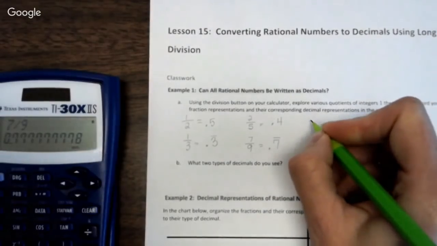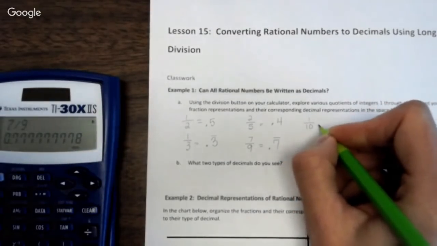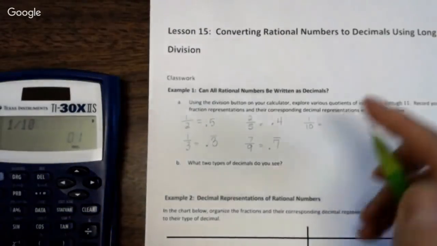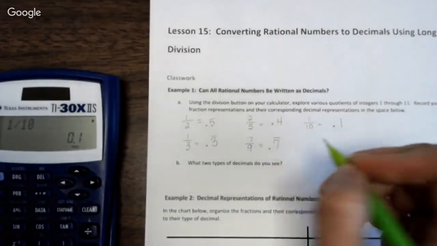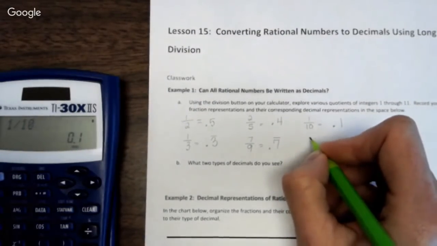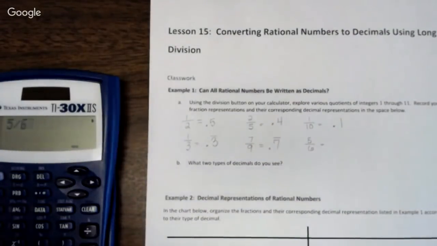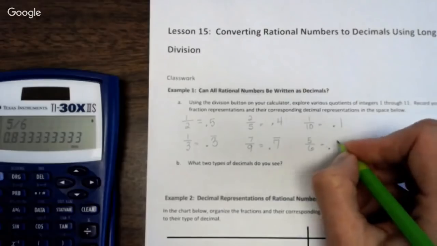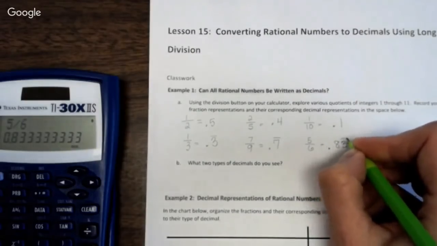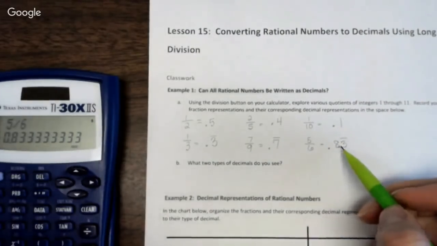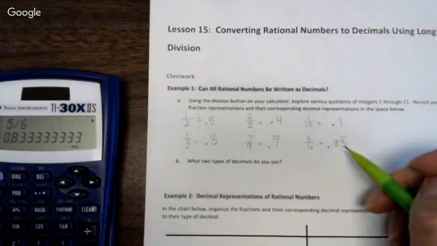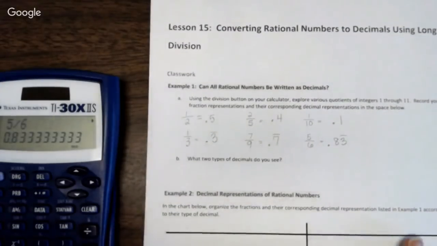All right, how about 1/10? 1 divided by 10 is 0.1. And how about 5/6? 5 divided by 6. Now this time it's 0.83 repeating. The 3 is repeating, the 8 is not. So when you put the bar notation, you're going to put it over just the 3.